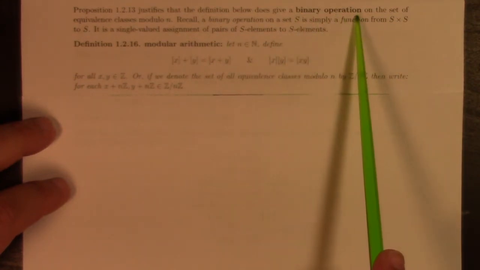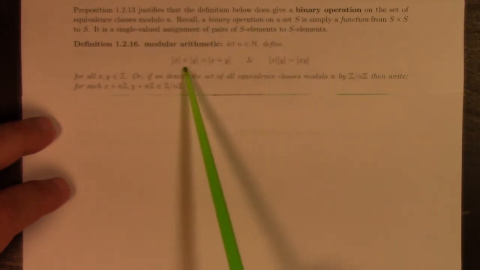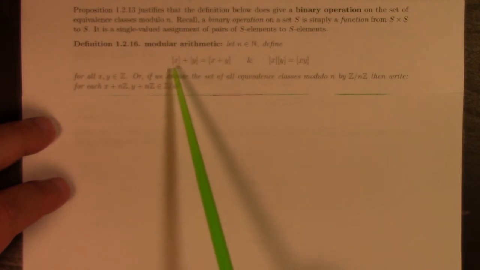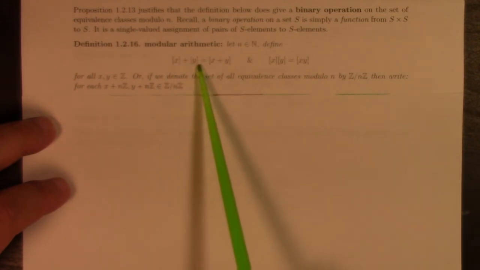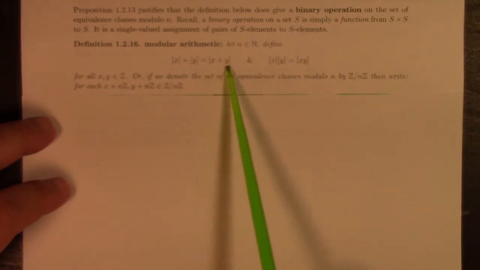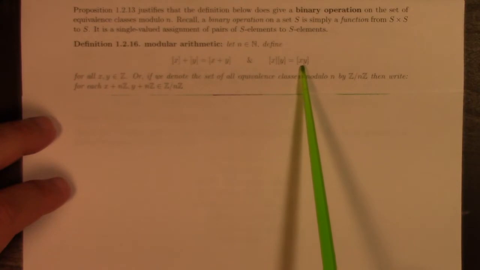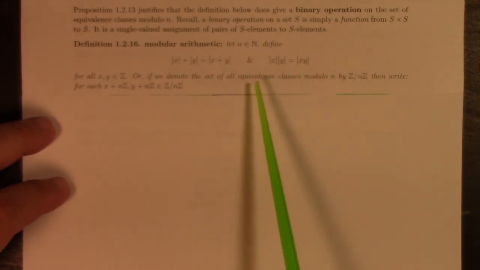So we can define a binary operation on the equivalence classes by the following rules. We can say that the equivalence class of x plus the equivalence class of y is the equivalence class of x plus y, where this is integer addition, and likewise the product of the equivalence classes of x and y is the equivalence class of xy, where again the xy inside is the product of integers, which we already assume makes sense.